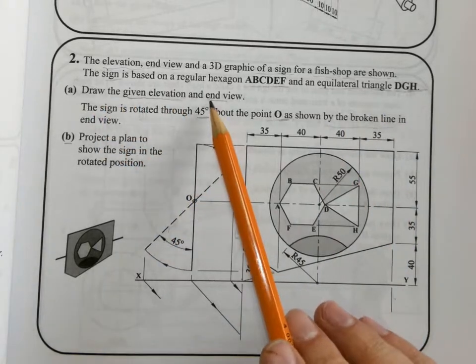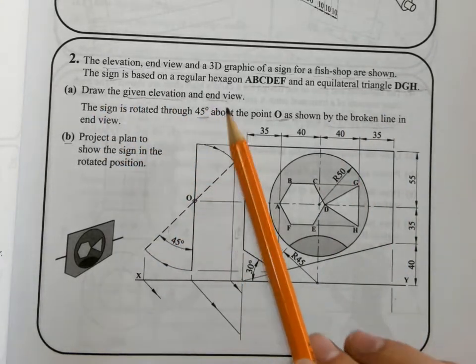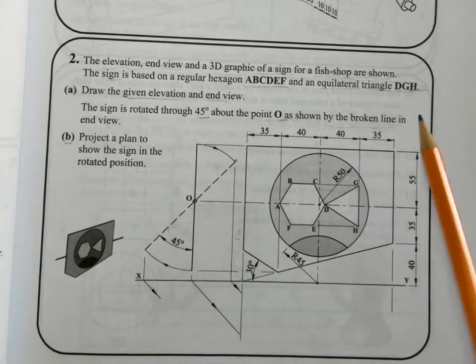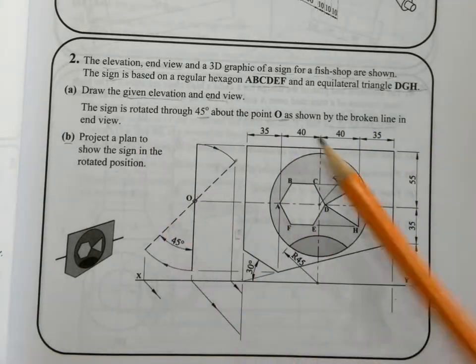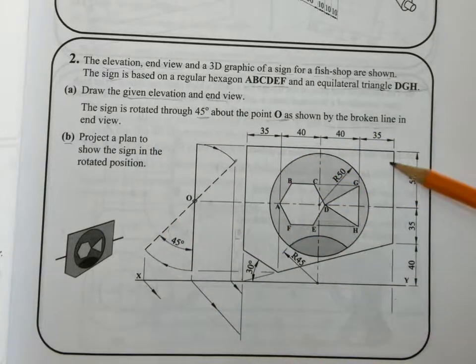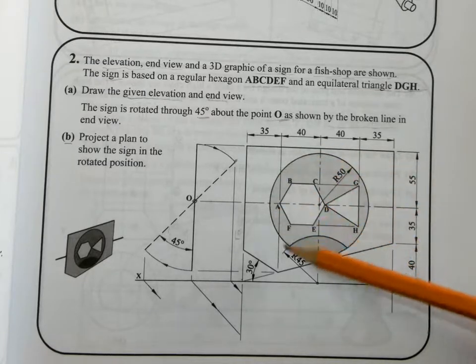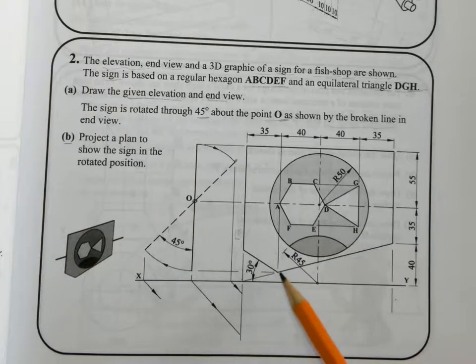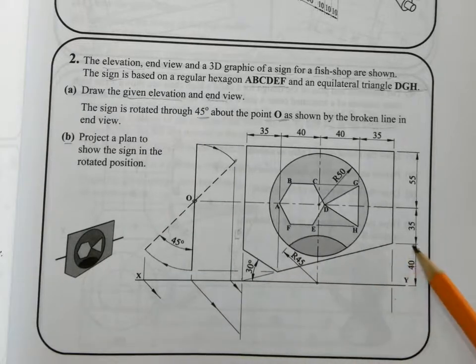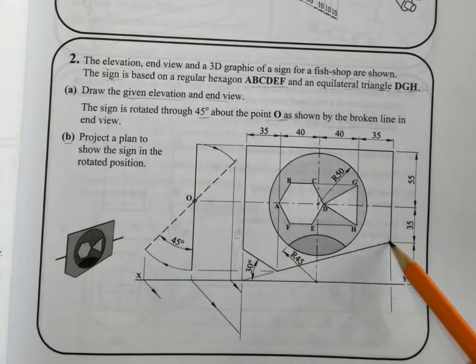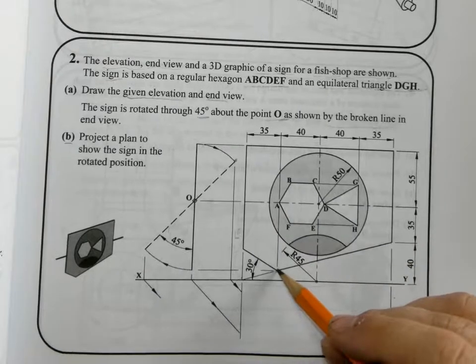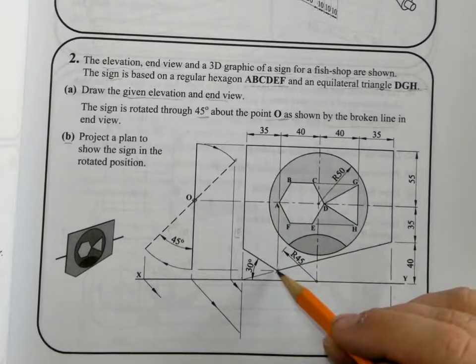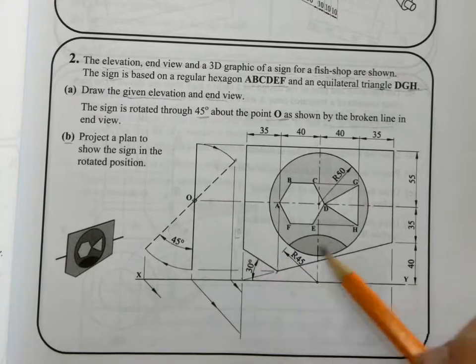Draw the given elevation and end view. The sign is rotated 45 degrees about the point O, shown by the broken line in end view. So draw this outline here. I already have that done. The circle, the radius here, and then to get this little section joined there to there, and where it intersects this line here, get your 30 degree set square and draw on the angle.